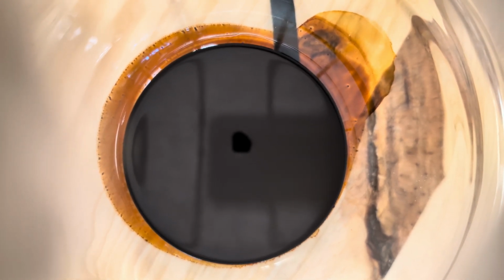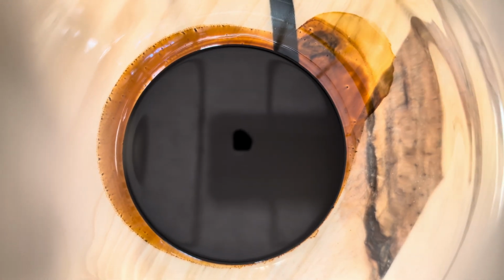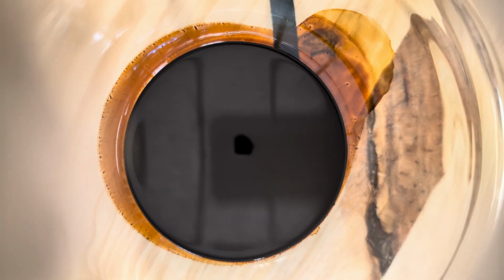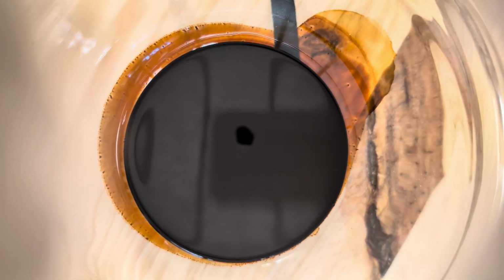So we're now going to watch what happens to the surface of the water as we move the magnet closer to it, to the bowl, simulating the gravitational pull of the Earth's moon.